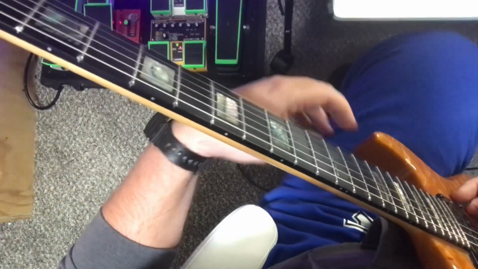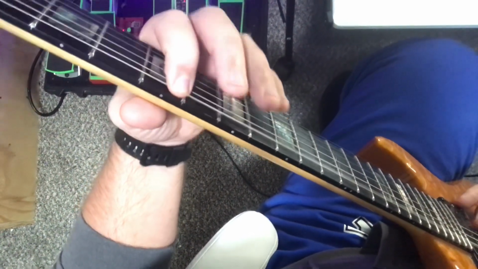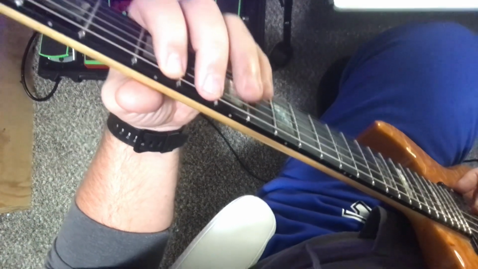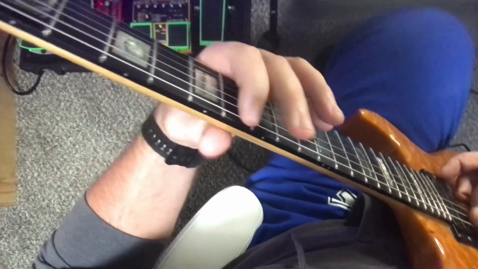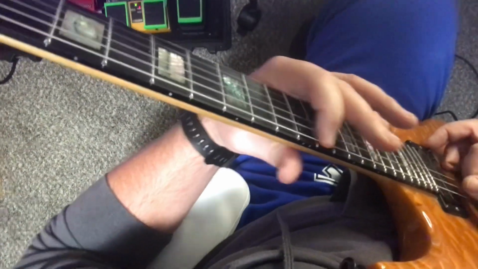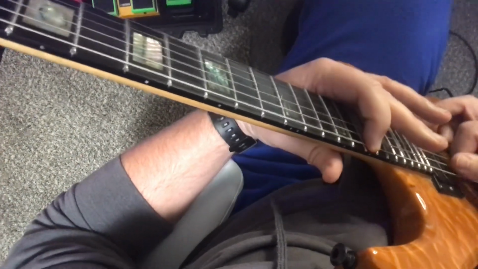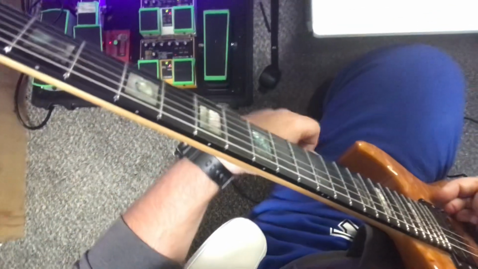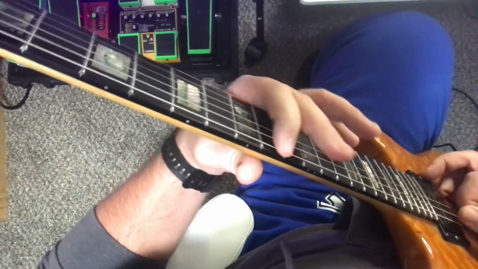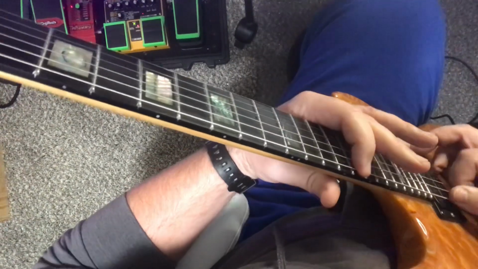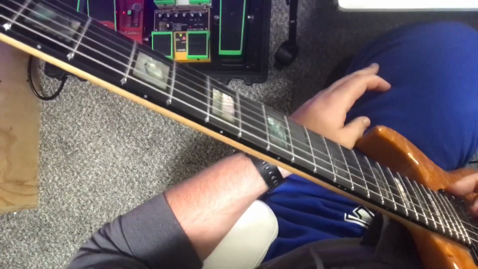These are your sharps and flats. So chromatically, there are 12 notes in music. There are 12 chromatic notes, but the major scale is whole step, whole step, half step, whole step, whole step, whole step, half step.